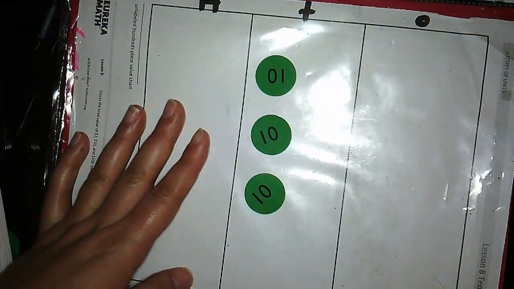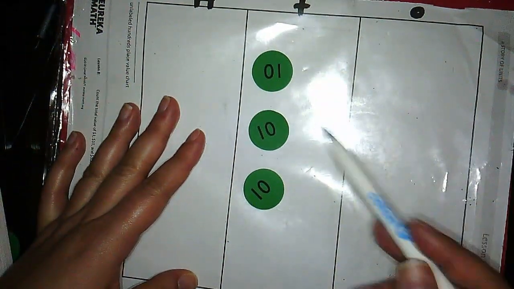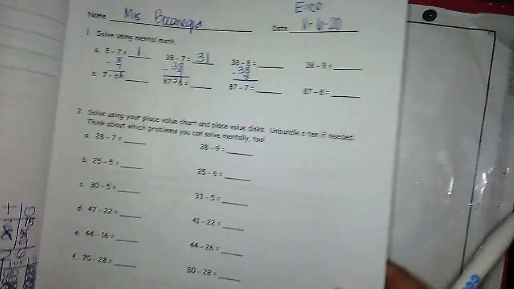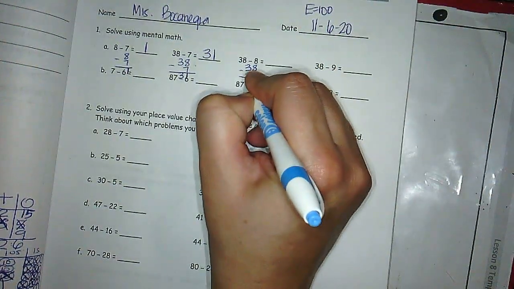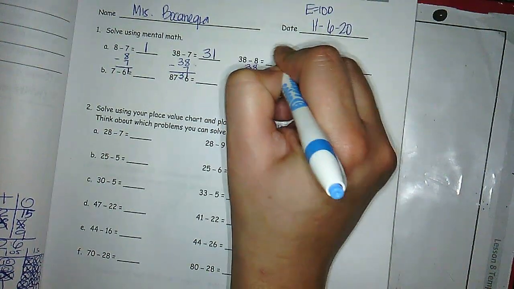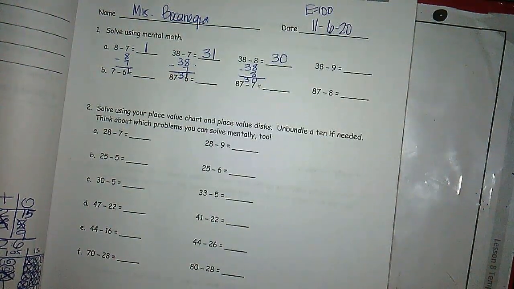Key point number 3 says subtract the part. And I'm taking away 8 ones. I always ask myself, if I have 8 ones, do I have enough to take away 8 ones? Well, let's see. 1, 2, 3, 4, 5, 6, 7, 8. Do I have enough, boys and girls? Yes, so I'm going to take it away. And how many do I end up with? I end up with 3 tens and 0 ones. So I'm going to give you 30 seconds to write 38 minus 8 equals 30. That's key point number 4, which is solve. 30 seconds.